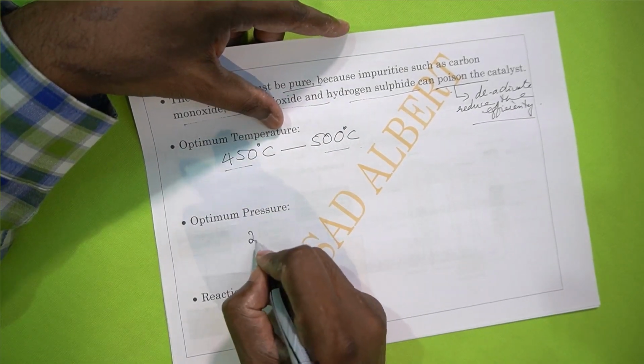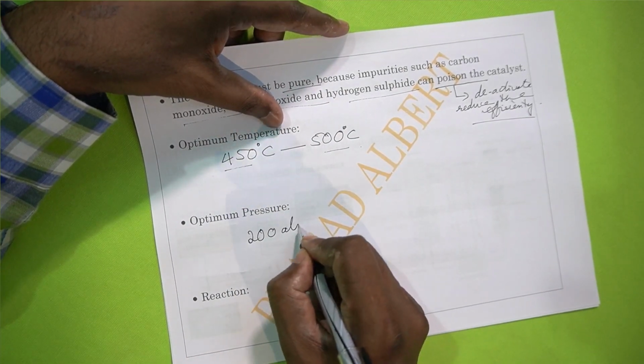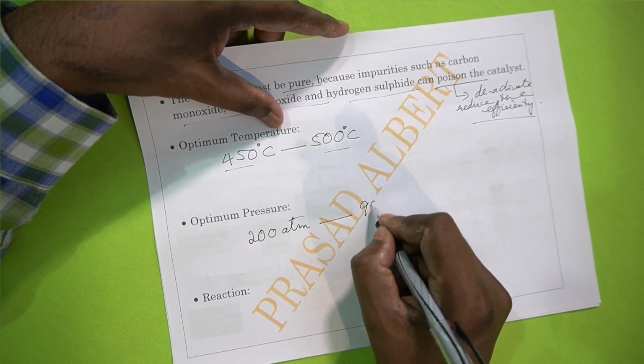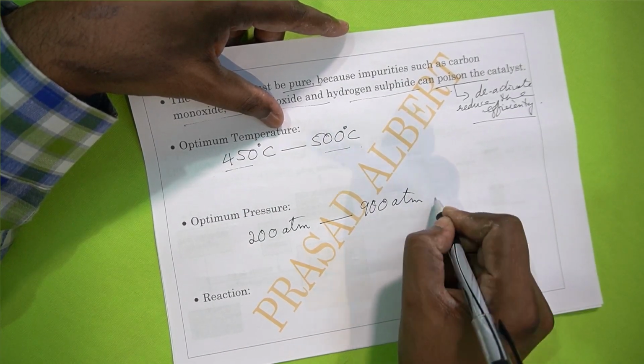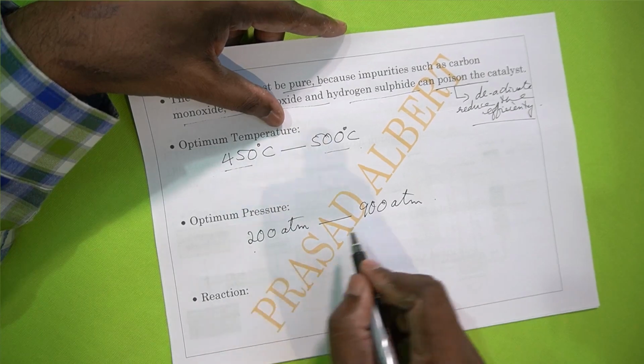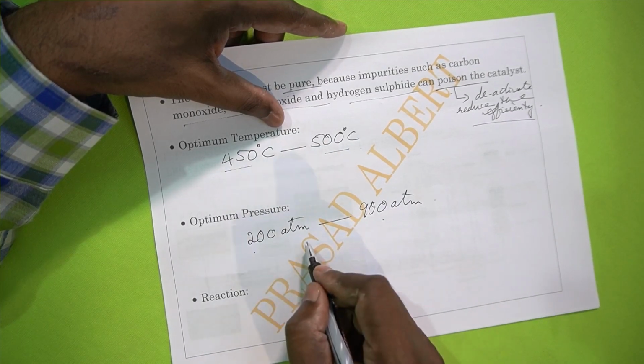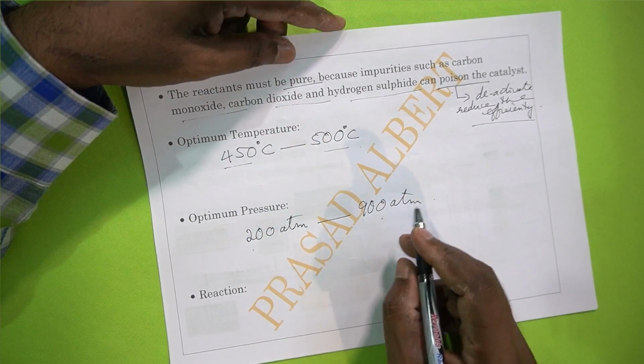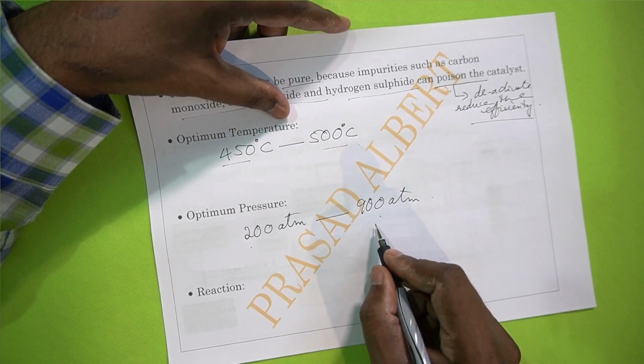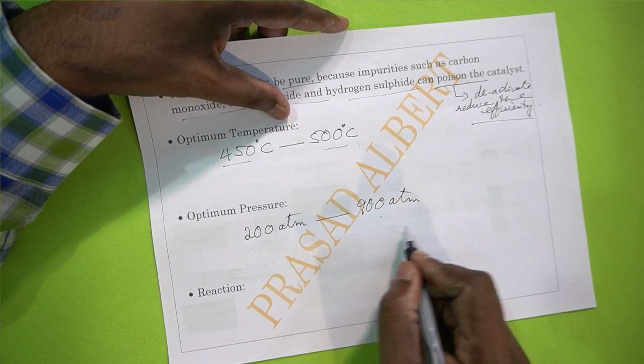Now an optimum pressure of 200 atmospheres to 900 atmospheres is chosen. Here again there is a lower limit and an upper limit. Below 200 atmospheres the reaction is mostly negligible, and above 900 atmospheres is not safe. It's a very high pressure.